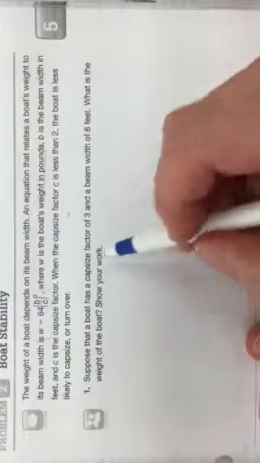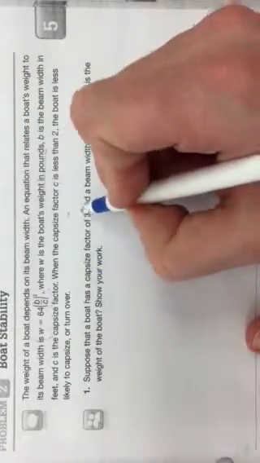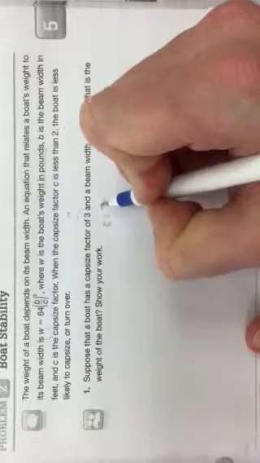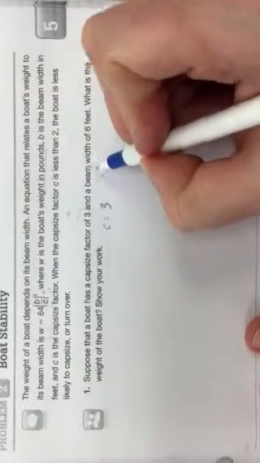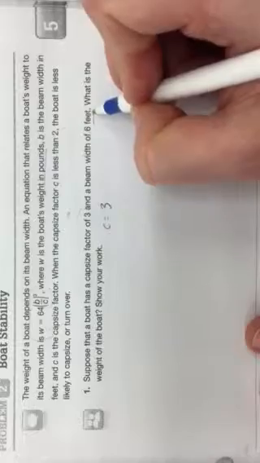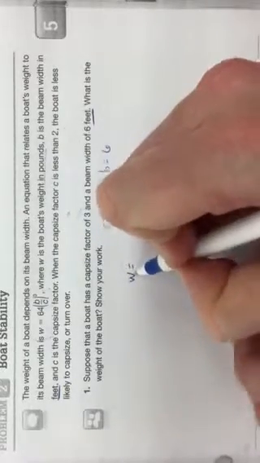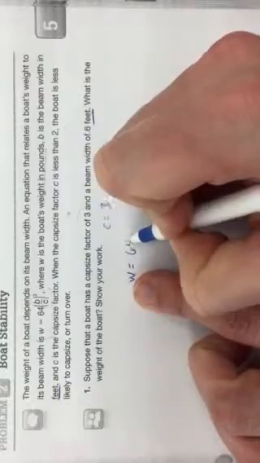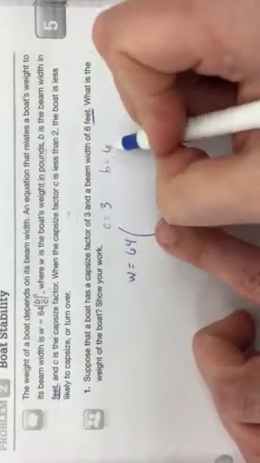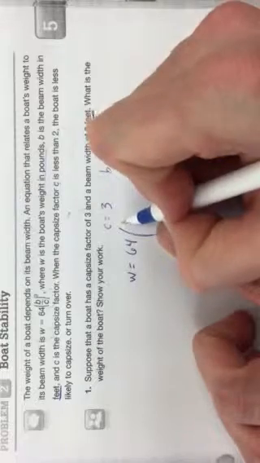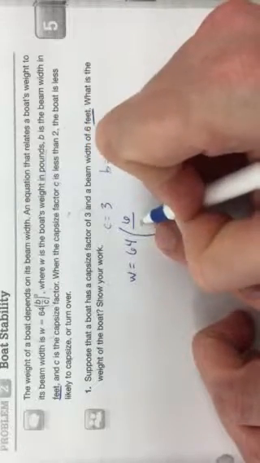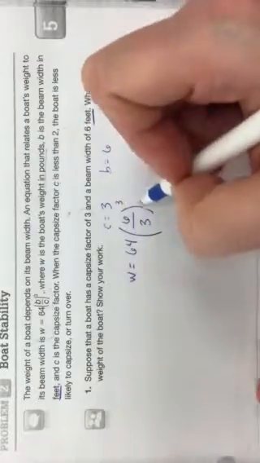Okay, so this is just a matter of substituting, right? We know that if capsize factor of 3, then C equals 3. Beam width of 6 feet, and we always check our units, feet and feet. So we know that this is written in the right units for this formula, so B equals 6. Now we just need to plug it into the formula. W equals, we still don't know the weight yet, but W equals 64 times B over C, but here we have actual numbers, 6 over 3, all of that to the third power.